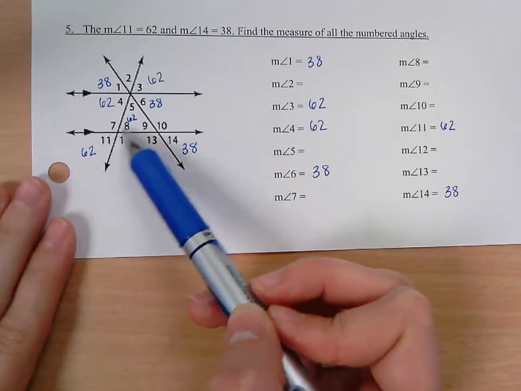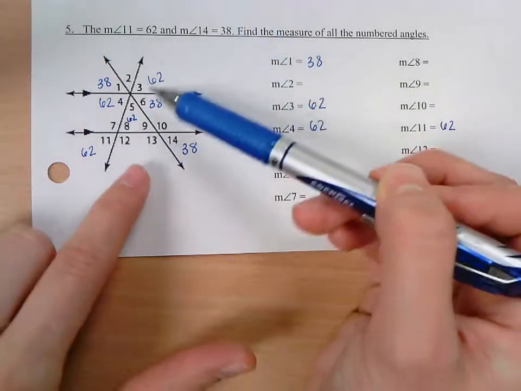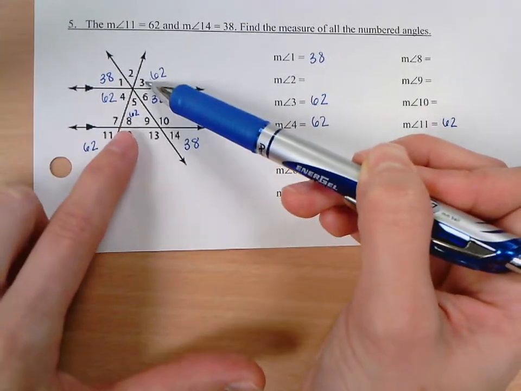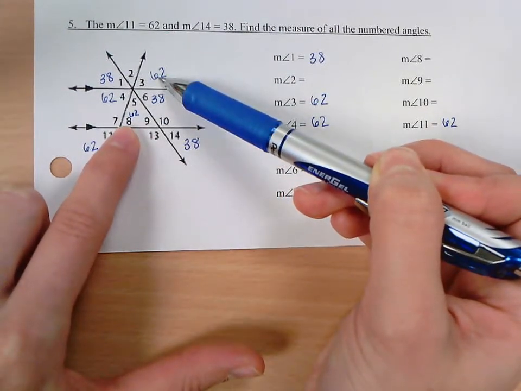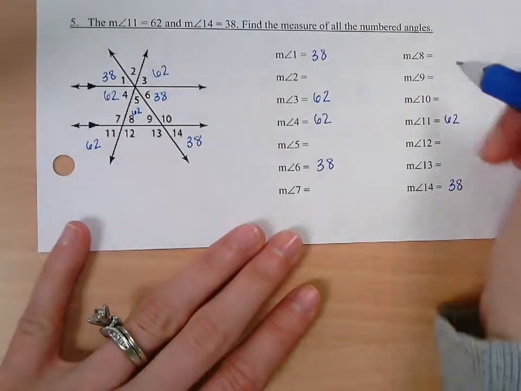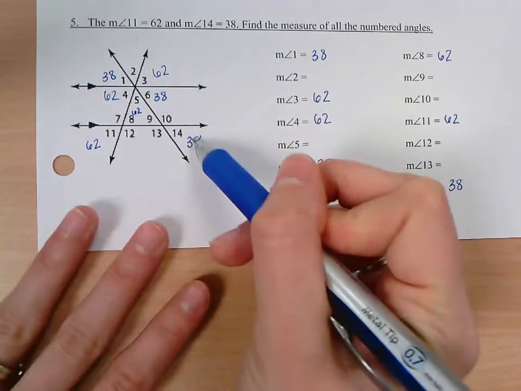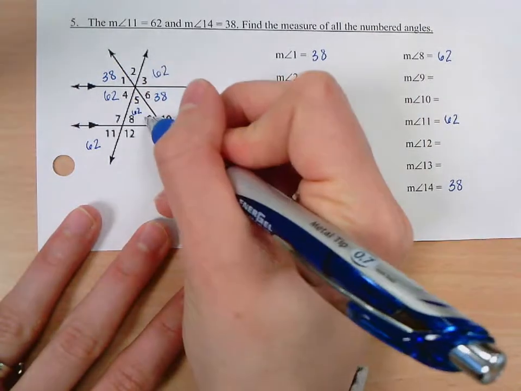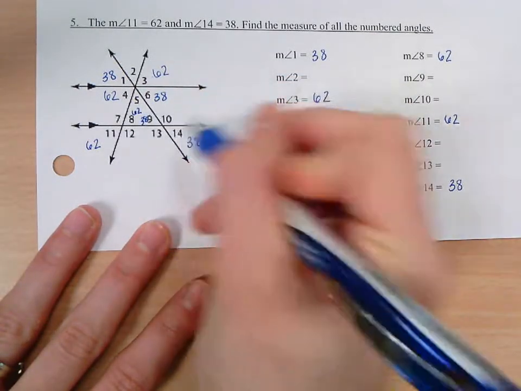They are, so 11 and 8 are vertical angles. 8 and 3 are corresponding. So there's really 2 ways you could argue 8. So 8 is 62. And for the same reason, 9 is 38. Because 14 and 9 are vertical.